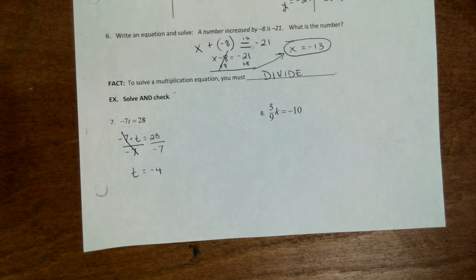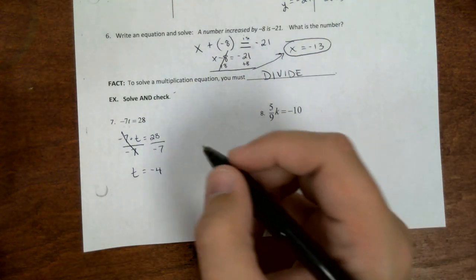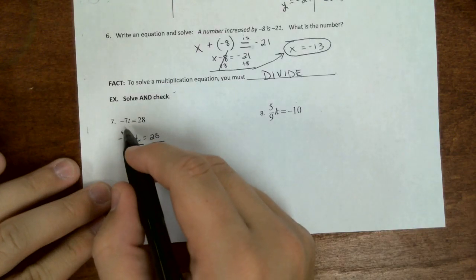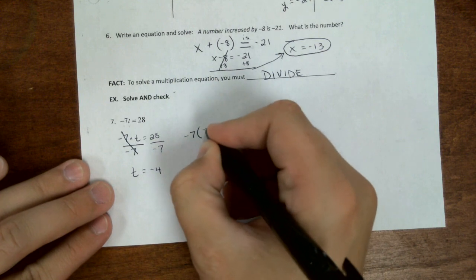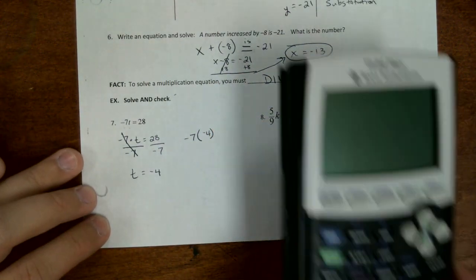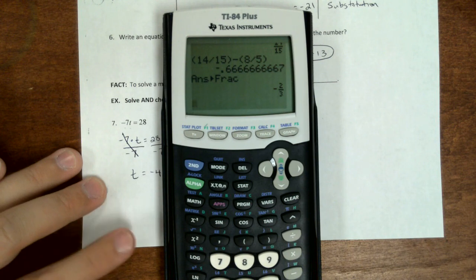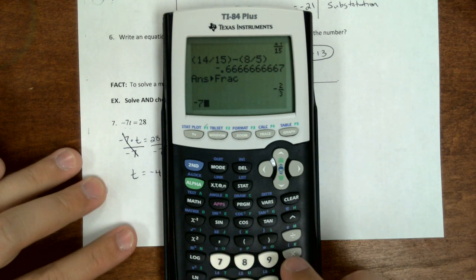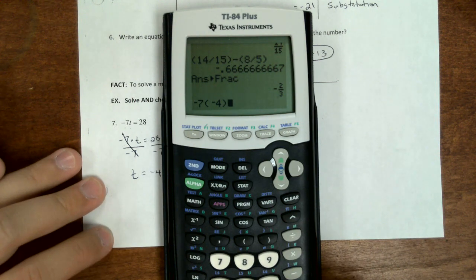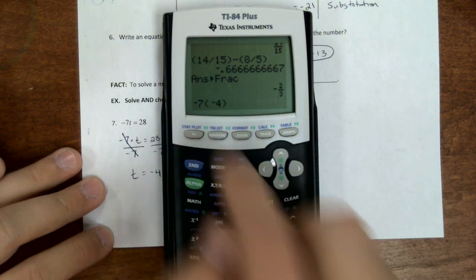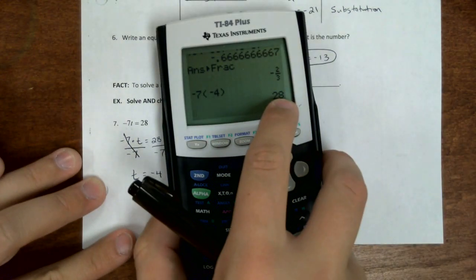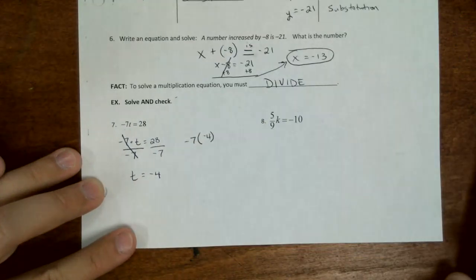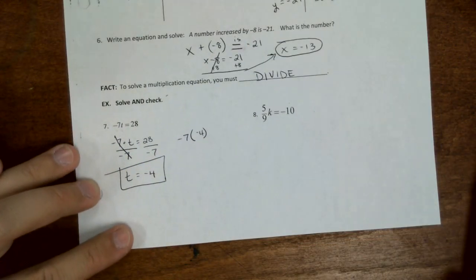And so now to go back through and check and make sure we got our answer right, we'll plug it back in. We'll plug it into the side of the equation that has the variable. So this will be negative 7 times negative 4. We can type that into our calculator, negative 7 times negative 4, and you can type it in just like that. You don't even have to write the multiplication symbol. If you write it just like this with the parentheses right next to it, your calculator is going to understand this multiplication. So we got 28 here and 28 here. So we know that t equals negative 4 is our solution.